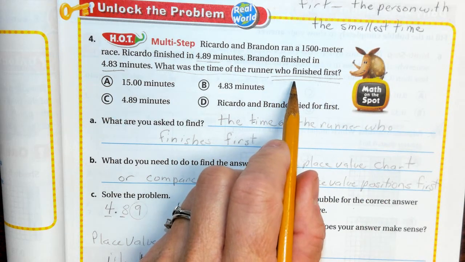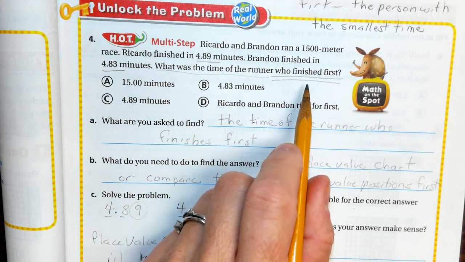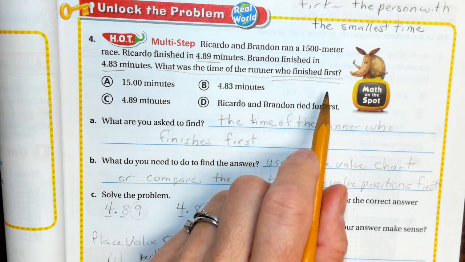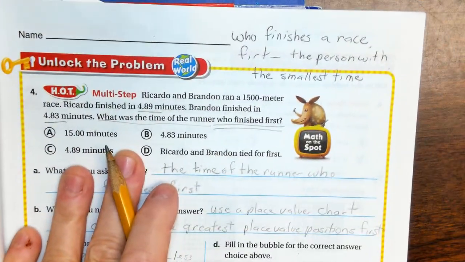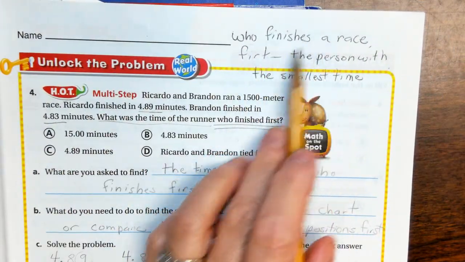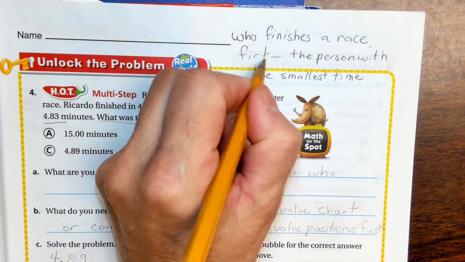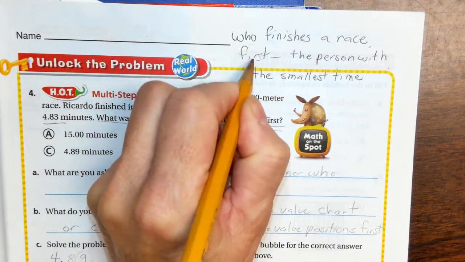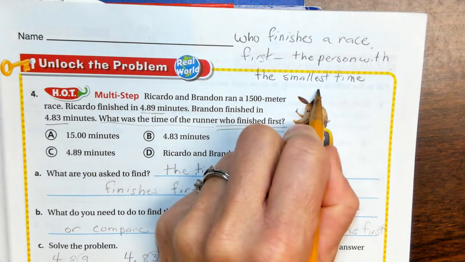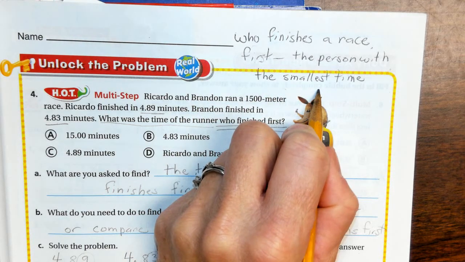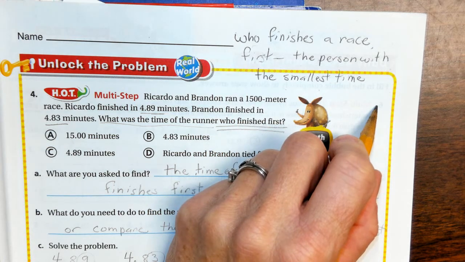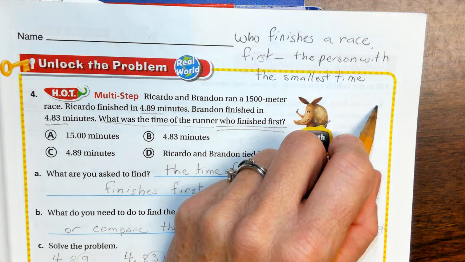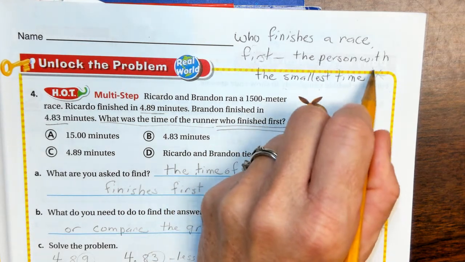Who finished first? When you win a race, you're the fastest person. You have the fastest time. That means the person who finishes a race first, the person who finishes the race first, is the person with the smallest time. If it takes you 3 minutes to run a distance and another person 4 minutes to run the distance, you're going to come in a lot earlier before the other person. Keep this in mind.